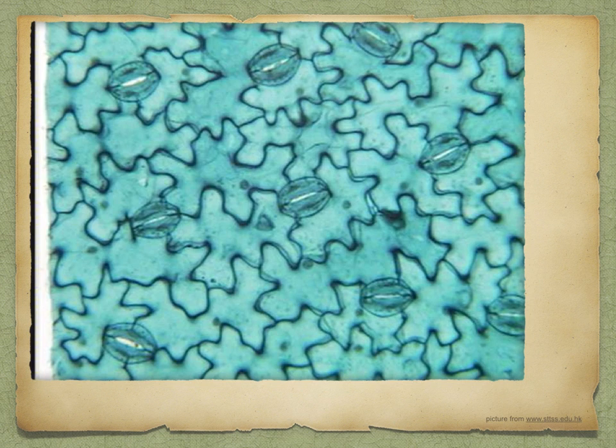So here's a beautiful image of the stomata on the surface of a leaf. Notice how you can identify them quite distinctly because they've got the curved shapes. The guard cells kind of look like two beans together. And then they're surrounded by jigsaw-shaped cells, which are your epidermal cells.